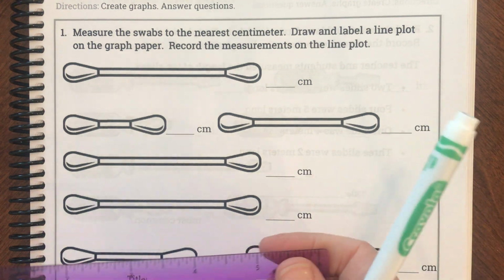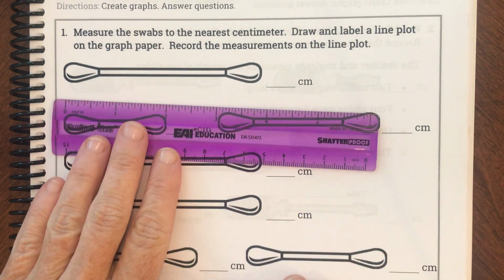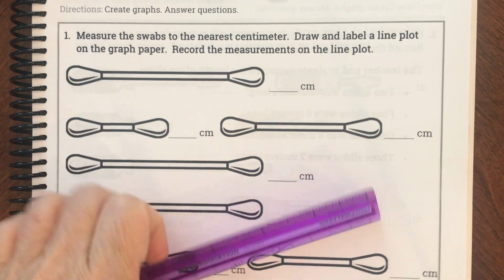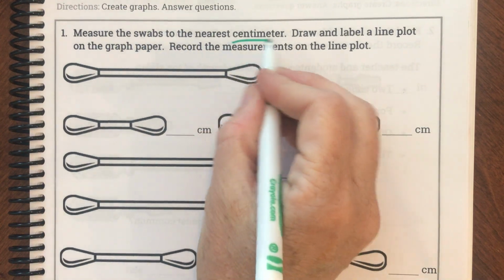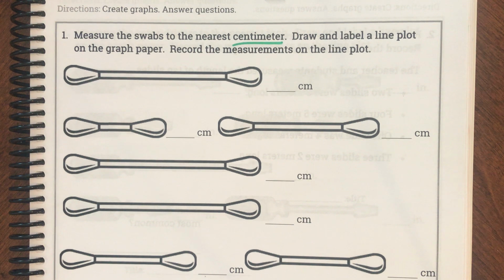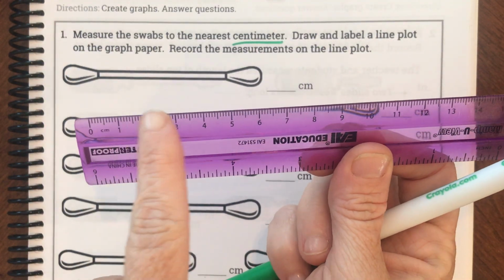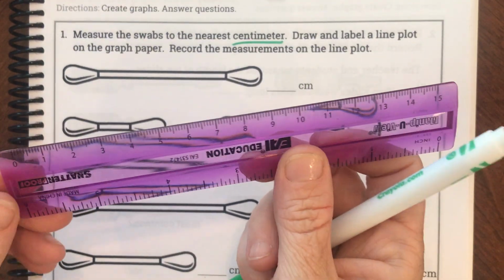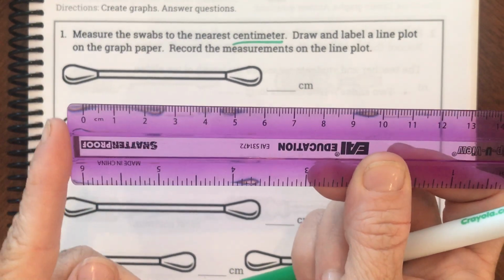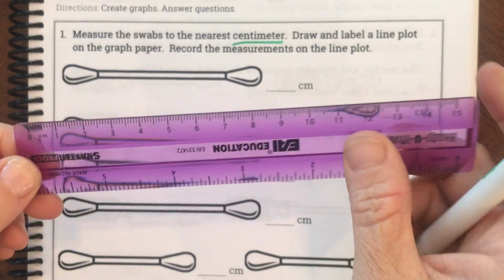Okay, so this says measure the swabs to the nearest centimeter. Oh, good, I read closely. Draw and label a line plot on the graph paper. Record the measurements on the line plot. Okay, so centimeters is our smaller measurement. Now again, remember, not here, but the line is where we're going to set it up.